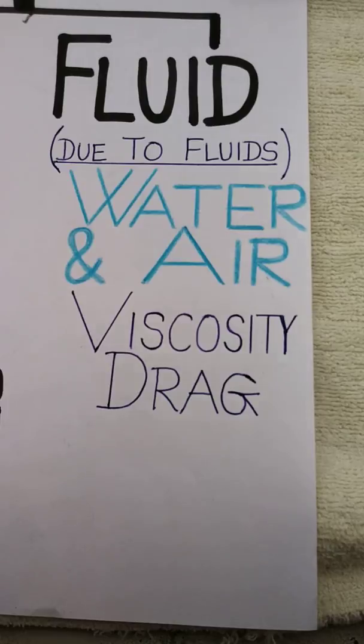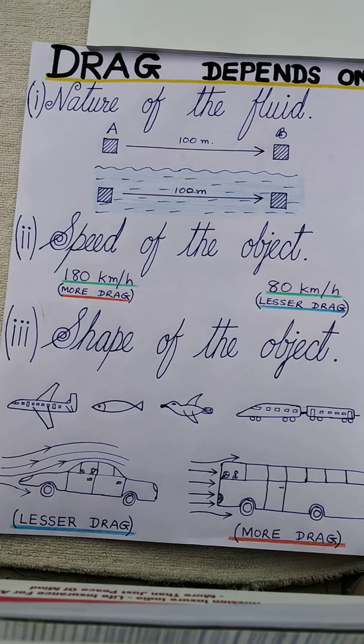Then we come to viscosity. Viscosity is the fluid's resistance to flow, and also the drag. The frictional force exerted by fluids in general is called drag. Now, drag exerted by a fluid depends on three factors.